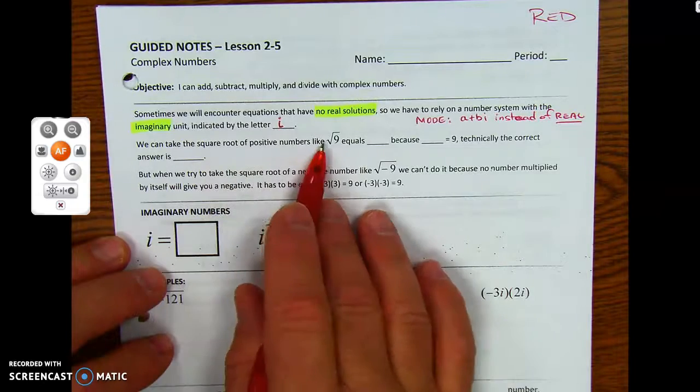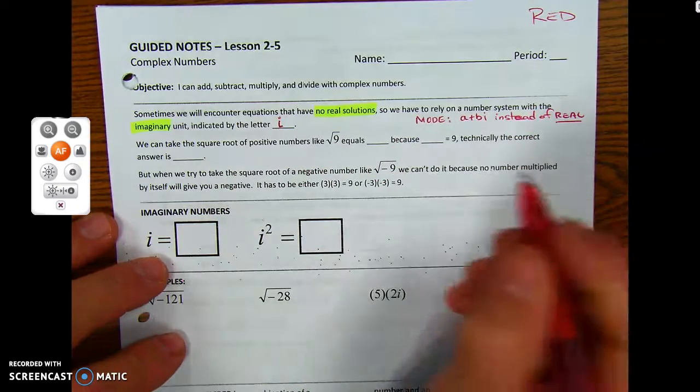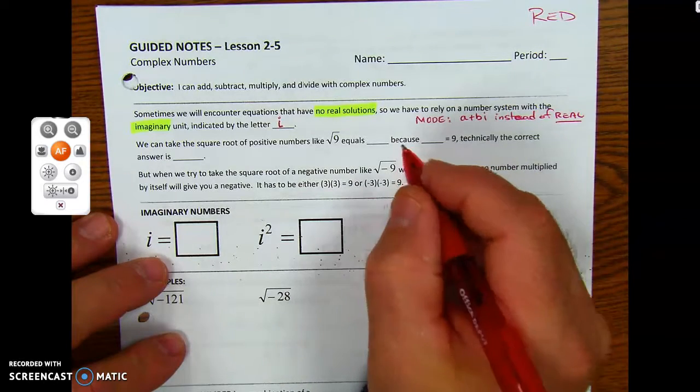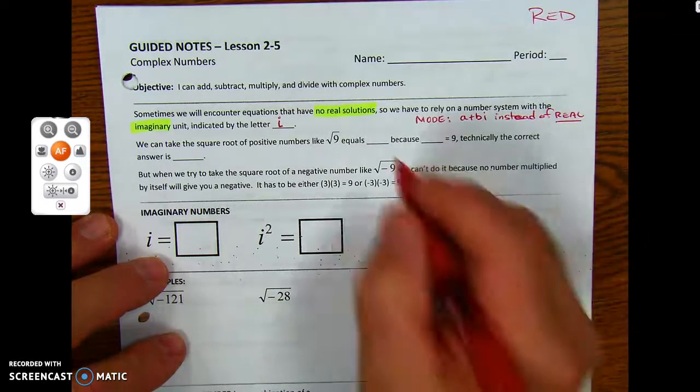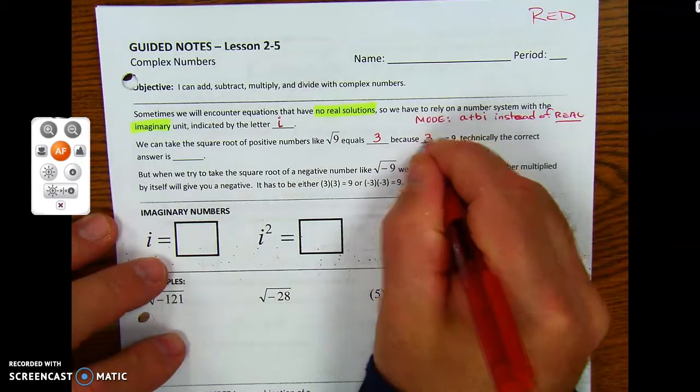We can take the square root of positive numbers like the square root of 9 because it equals 3, because 3 squared equals 9.